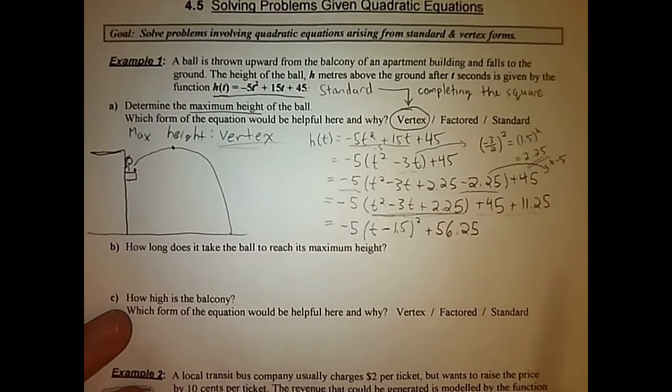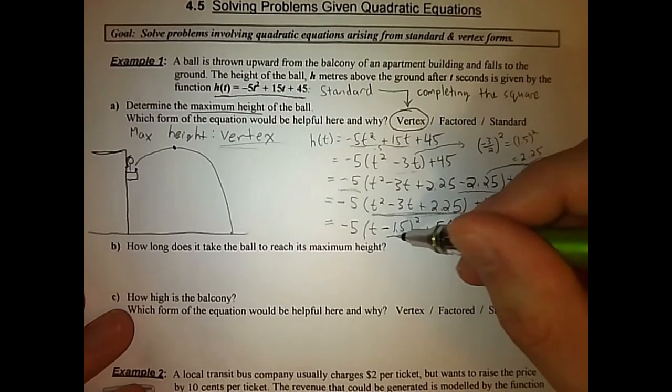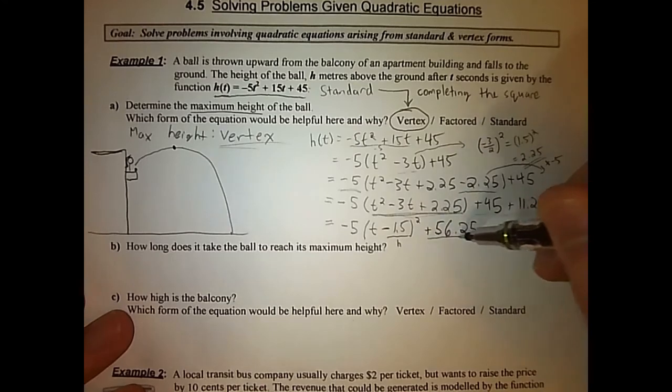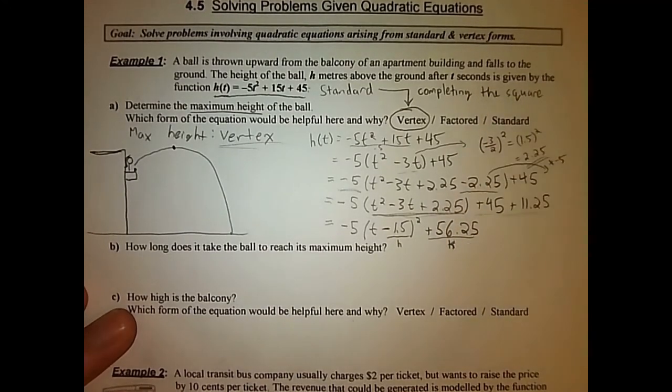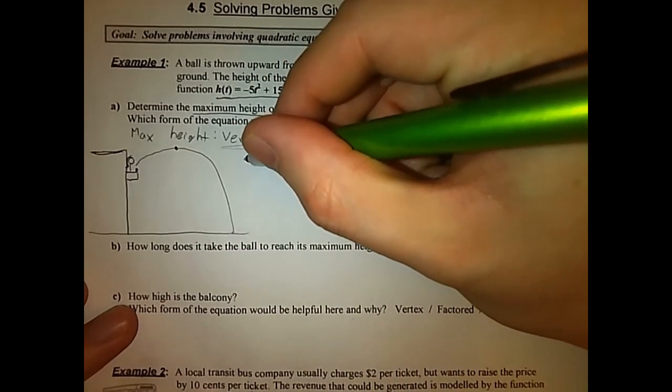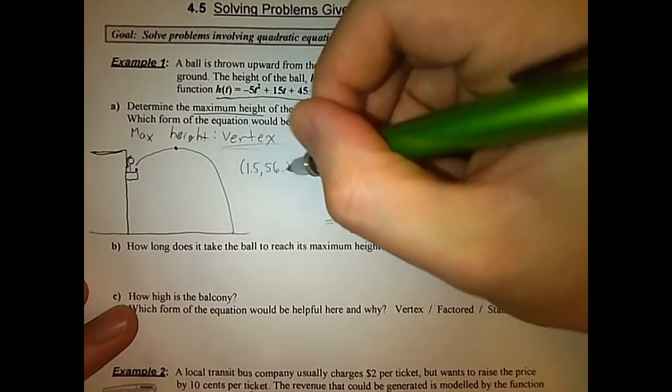So this is our equation now in vertex form. What is the vertex? Well, our h and our k values are our vertex in vertex form, or the x and the y values. So I have this and this. So my coordinate is 1.5, 56.25.